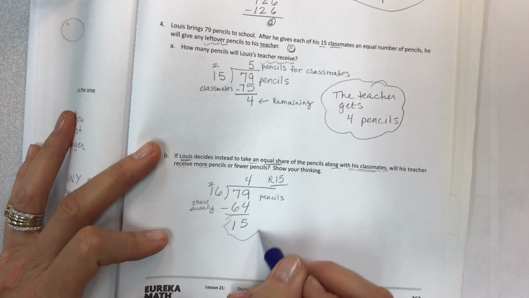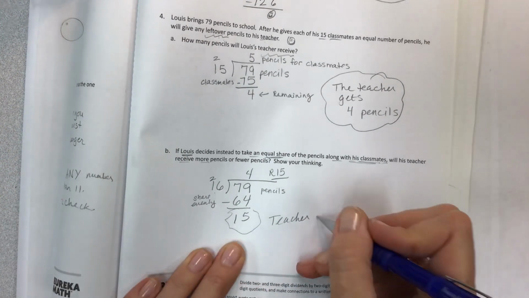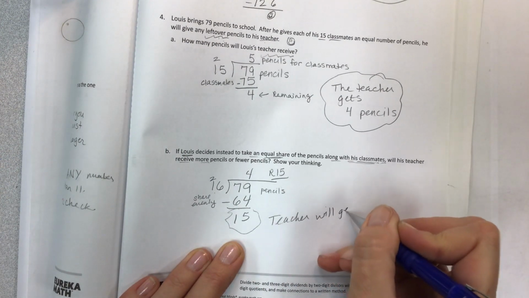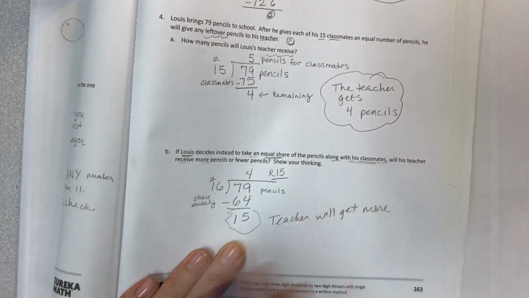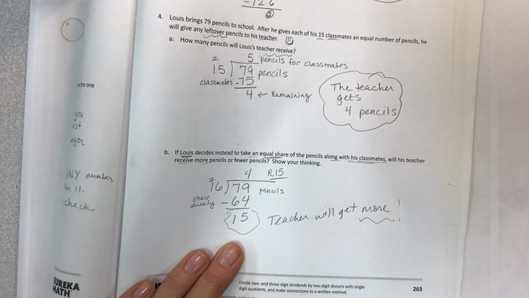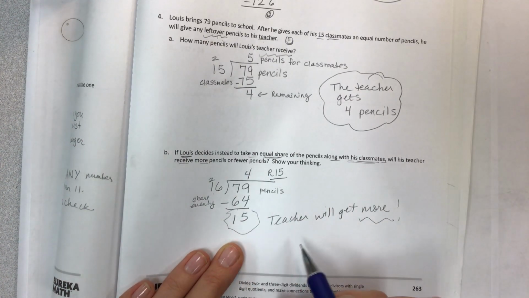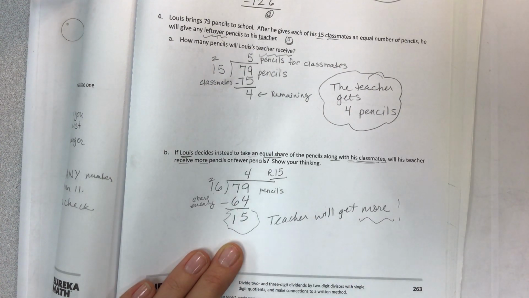And woohoo! This is the teacher. And look at that, the teacher will get more pencils if Lewis decides to share. So more is your answer, and that's very exciting for the teacher. The teacher will get 15 if he changes this number just by 1.